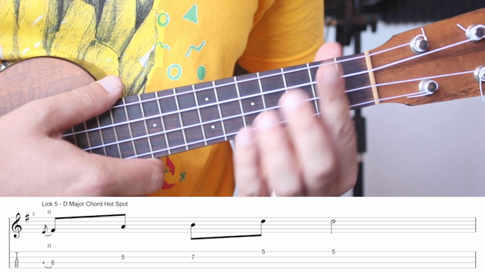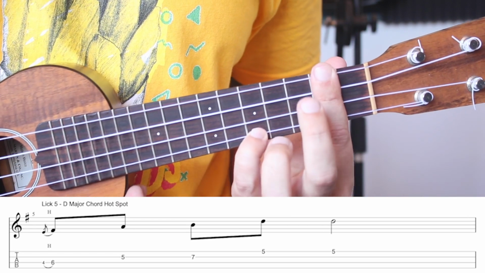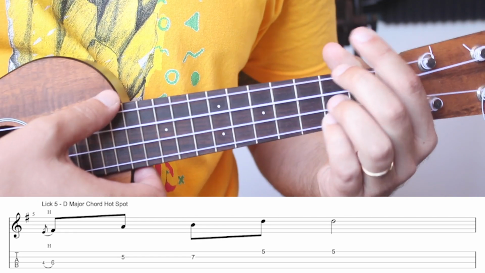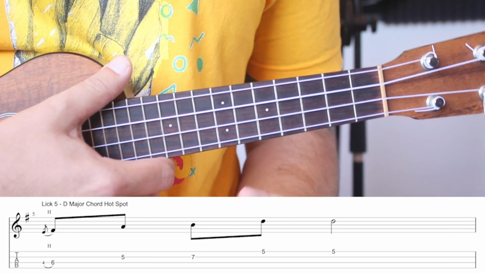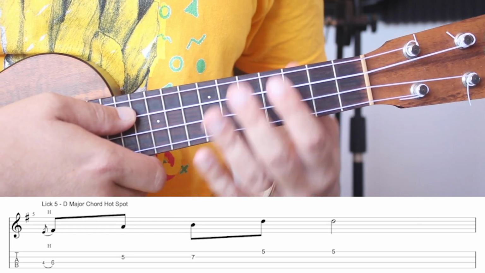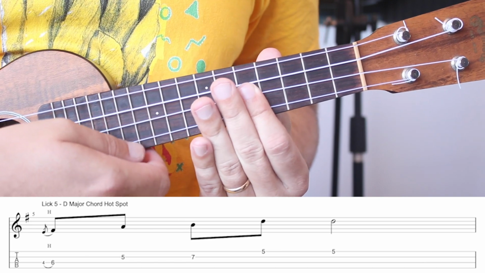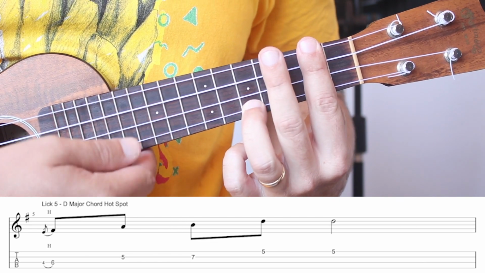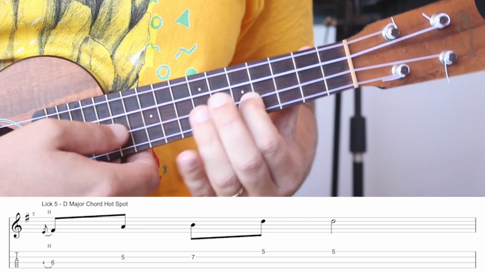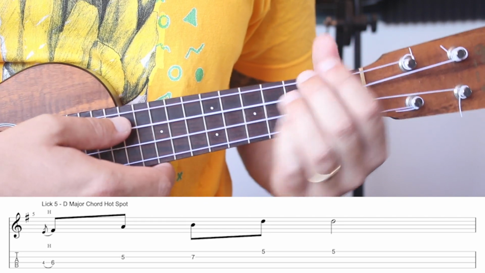You could also look at this D shape from here, but also as the C shape, 2, 2, 2, 5. So this is a hot spot that exists within this chord. Okay, the riff will sound like this. All right, again coming from here. And what we're doing is, this is also part of the pentatonic shape 1 and 2.